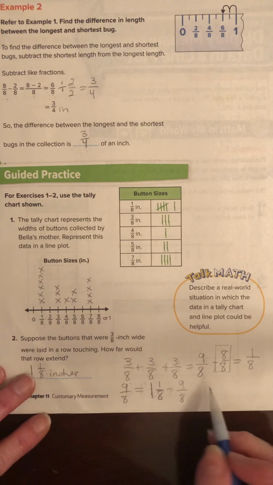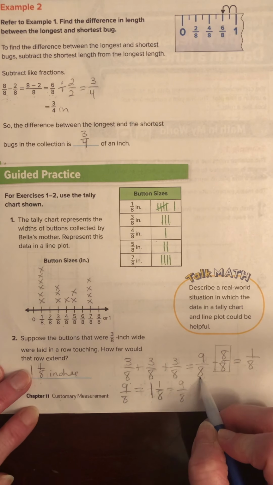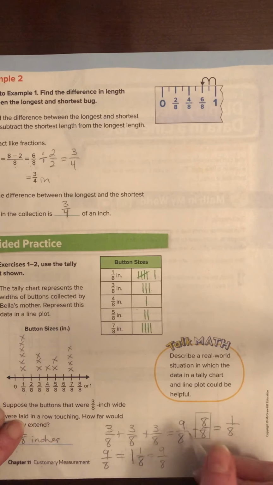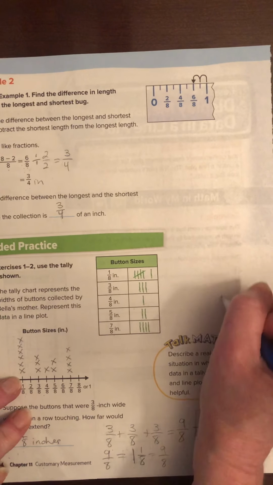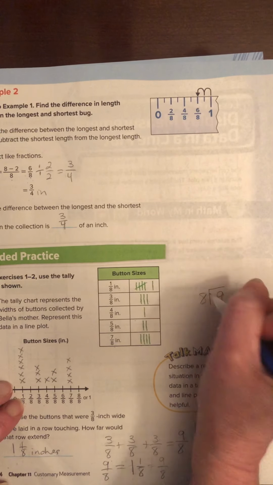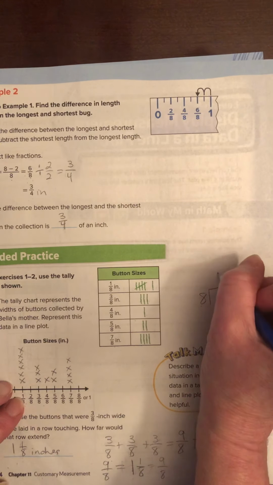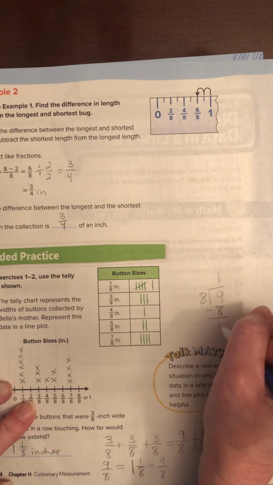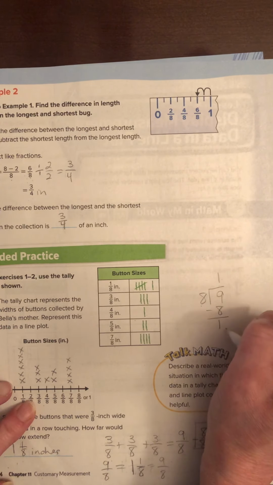The other way you can turn this improper fraction into a mixed number is to divide: 9 divided by 8. How many times does 8 go into 9? It goes in 1 time. 1 times 8 is 8. I subtract, and I'm left with 1. I can't bring down any more numbers.